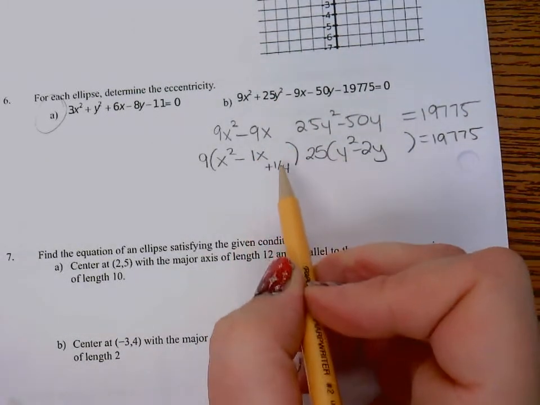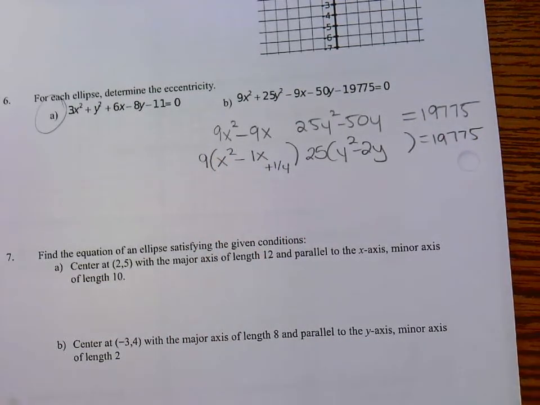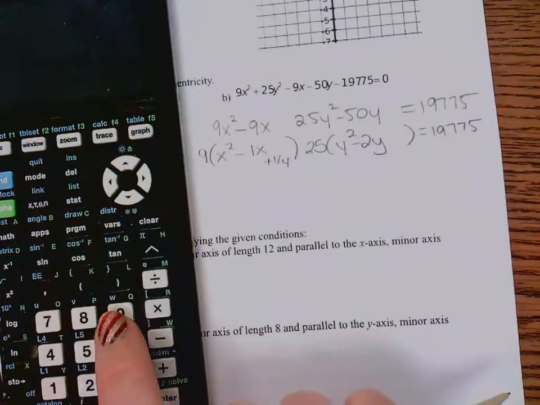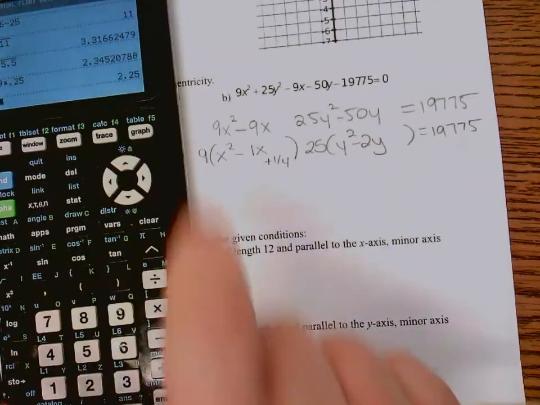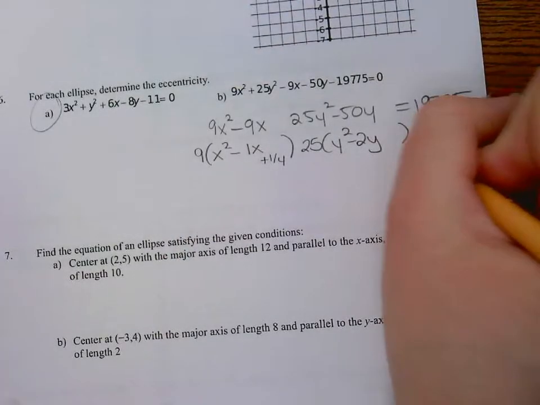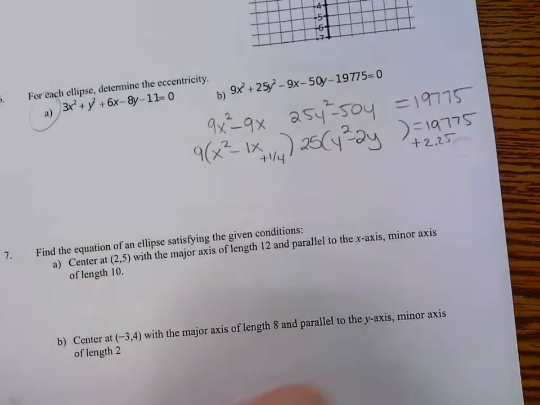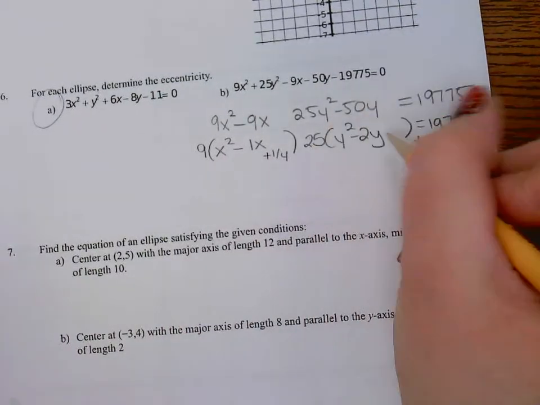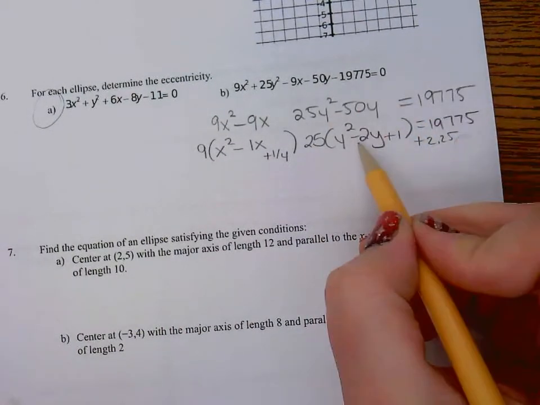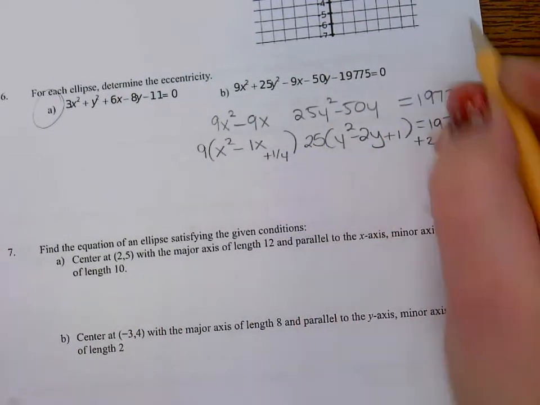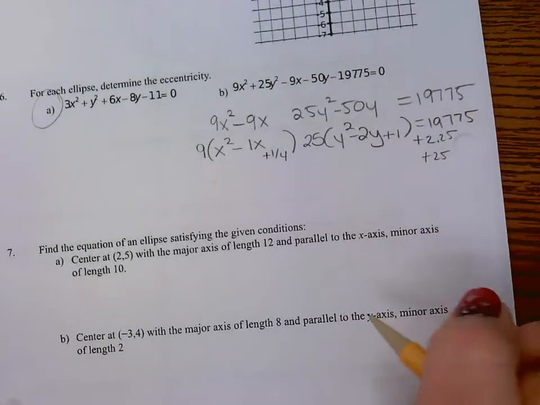And 9 times 1/4 is 2.25. So I need to add 2.25 to the other side of the equation. Here I want to add 1 because negative 1 squared is 1. So I really need to add 25 to the other side of the equation.